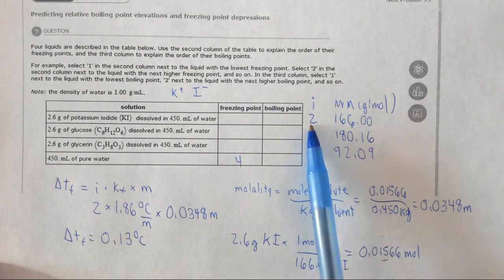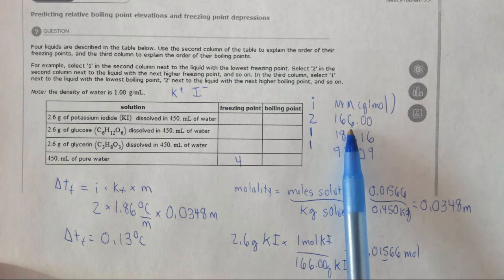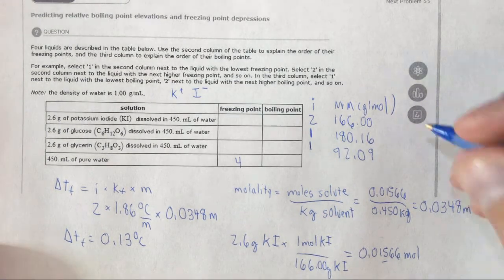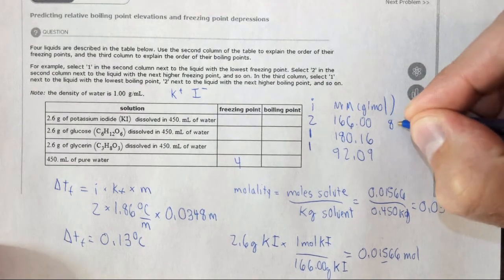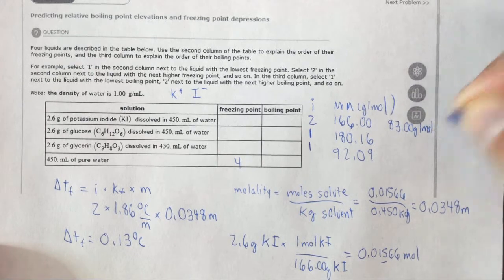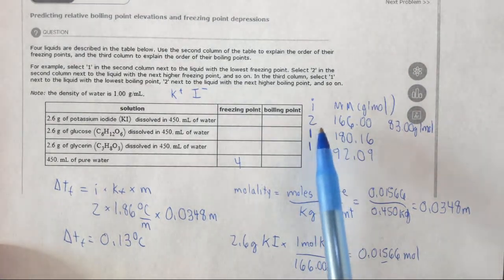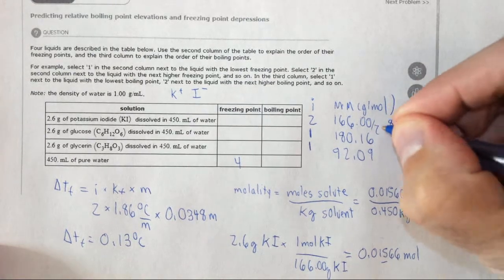However, because this breaks up into two things in solution, we would actually have to use half of this molar mass, which would be 83.00 grams per mole. And this is a little bit weird, so if you don't want to do it this way, I totally understand. But we can essentially divide this by 2 and get this.